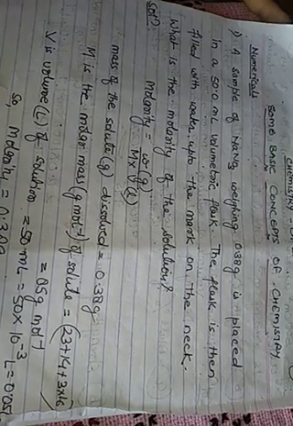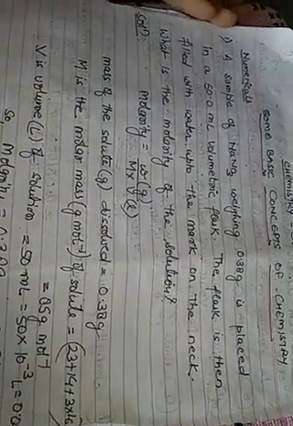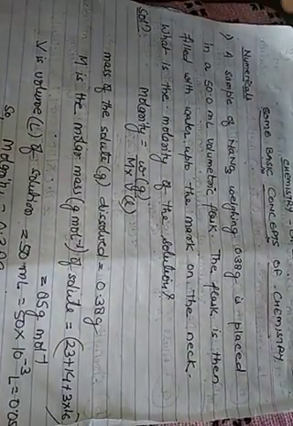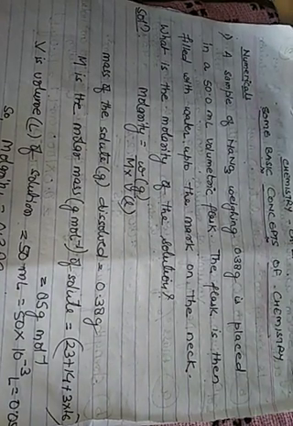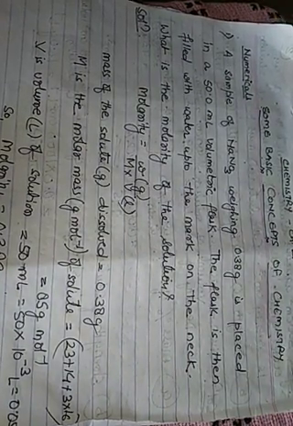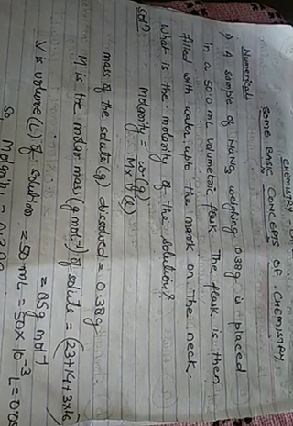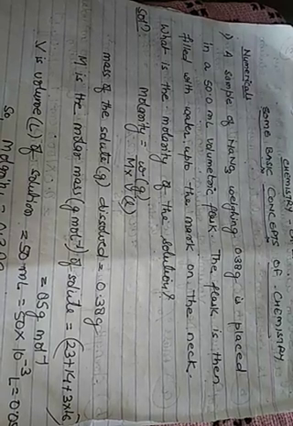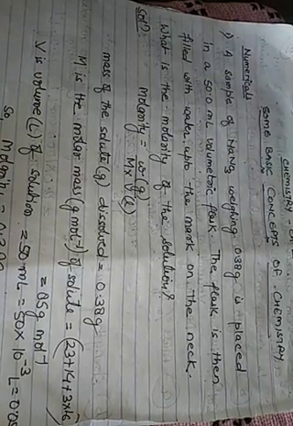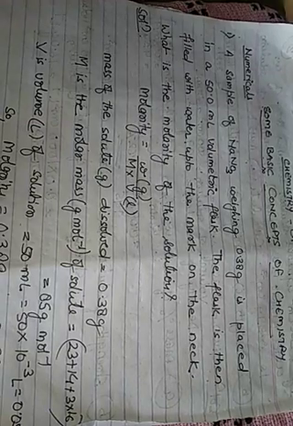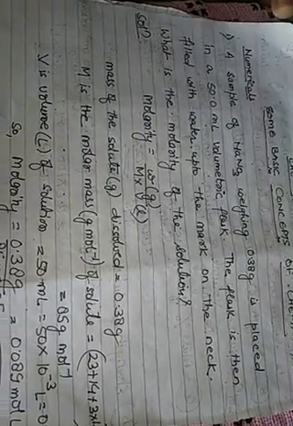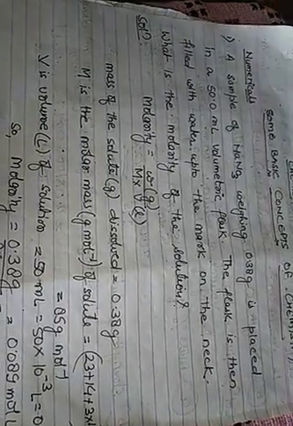Hello student. In the first chapter, in the first lecture, we studied the different ways of expressing the concentration of the solution. In that, we learned mass percentage to define the concentration of the solution, mole fraction, molality, molarity, and normality. I said we will discuss this in another lecture. Now we will try to learn how we can solve the numericals based on this.